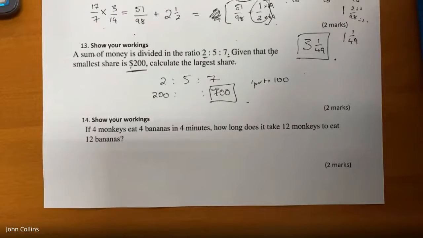And now for the last question. Anything else is wrong, George? All right. It's 48.